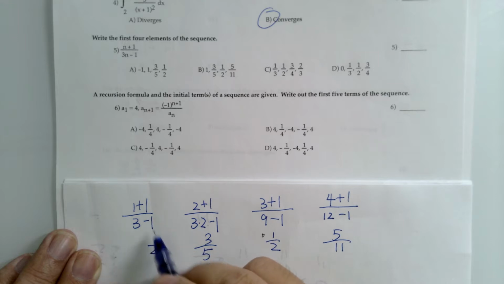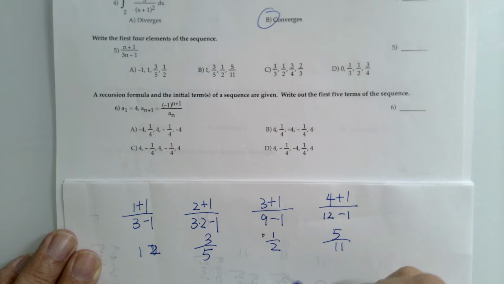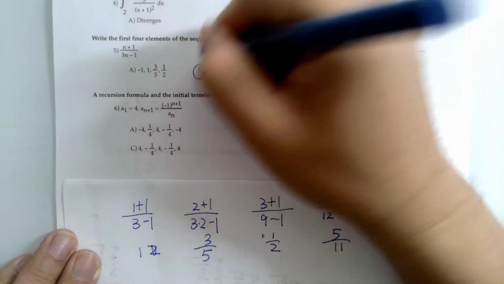I made a mistake, a silly mistake. 2 over 2 should be 1. So it's 1, 3 over 5, 1 half, 5 over 11. So the answer is going to be B.